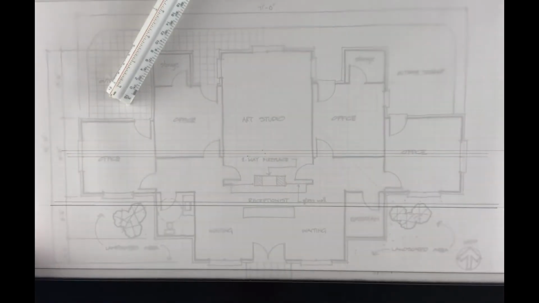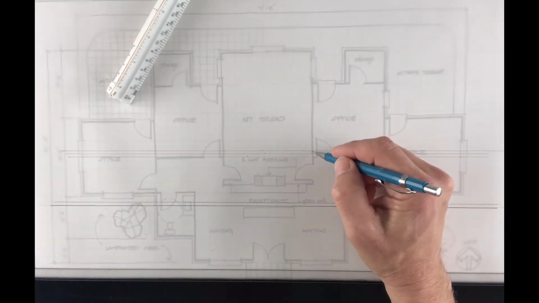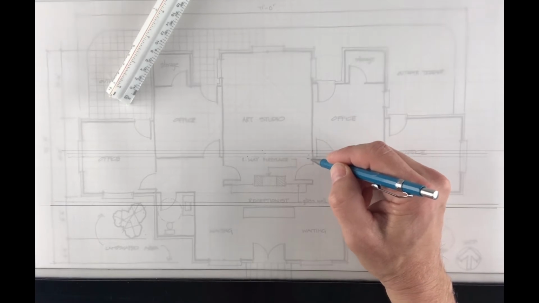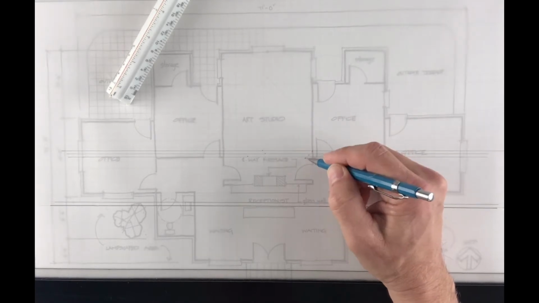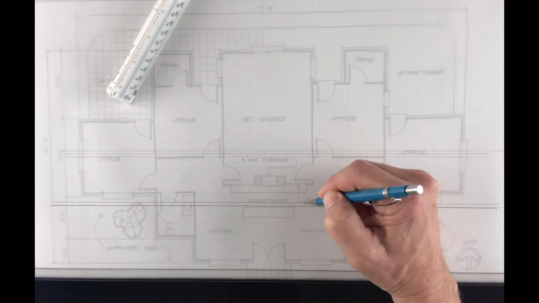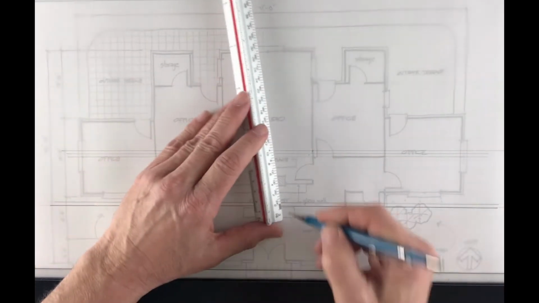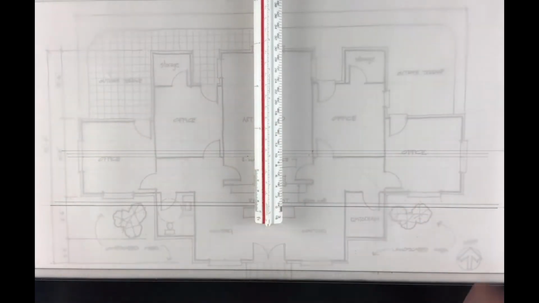That is my fascia, my frieze board, 9 feet to the underside of the frieze board to the first floor, and about 8 inches from the first floor to the grade. I'm using my 3/16 scale to measure all of that.